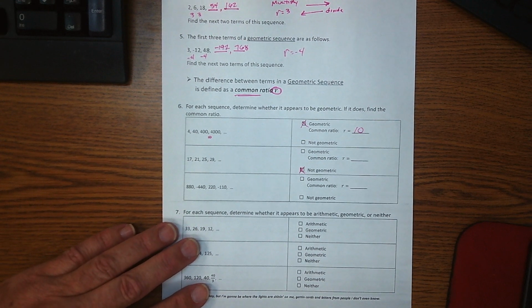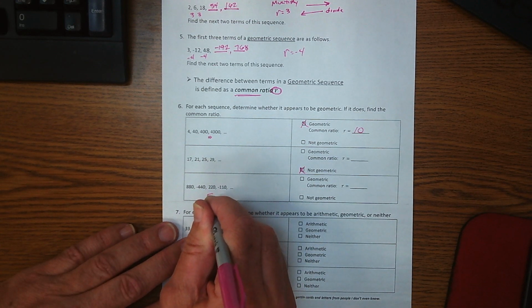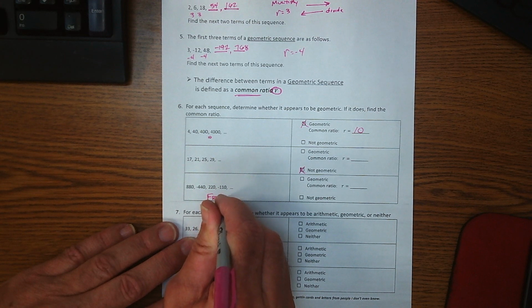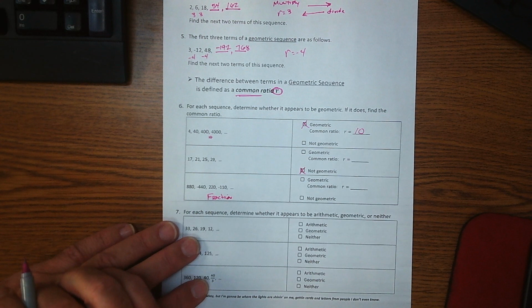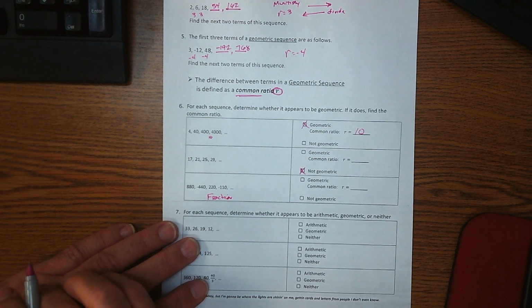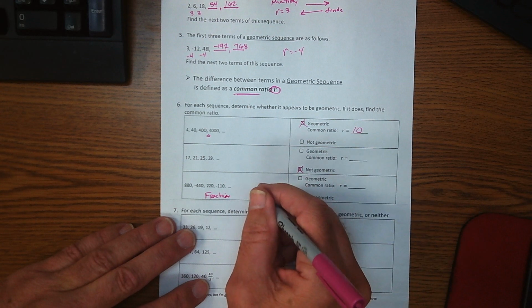Look at the numbers. See how the value of the numbers is going down? My absolute value, I'm at 880, I'm at 440, I'm at 220, I'm at 110. These values are going down. That means I'm multiplying by a fraction. You're timesing by a fraction. No, we don't divide. That's the trick. We don't divide. We times by a fraction. Times by negative 1/2.